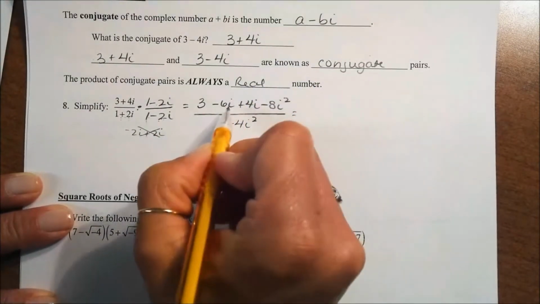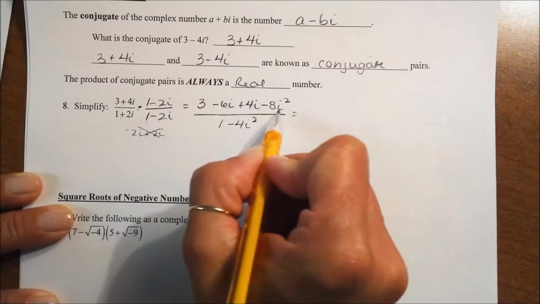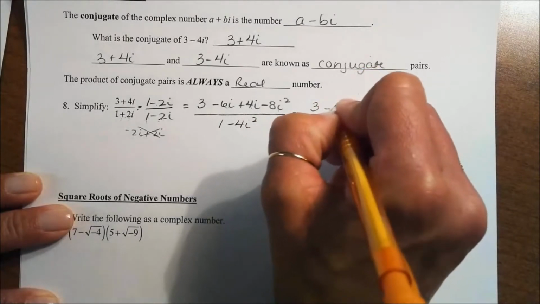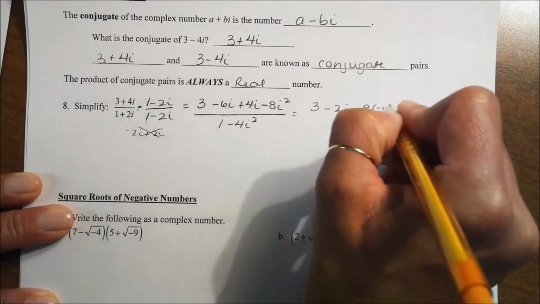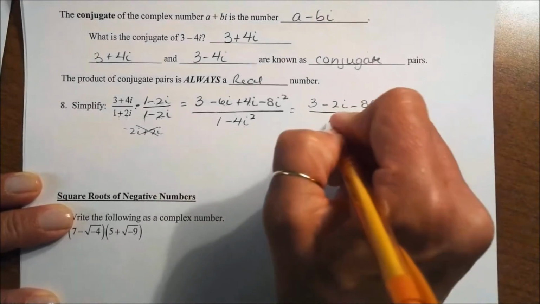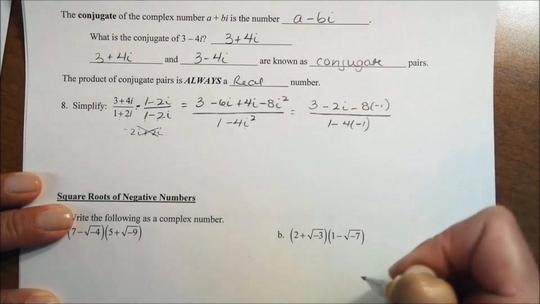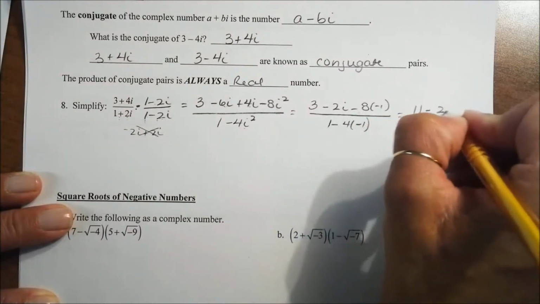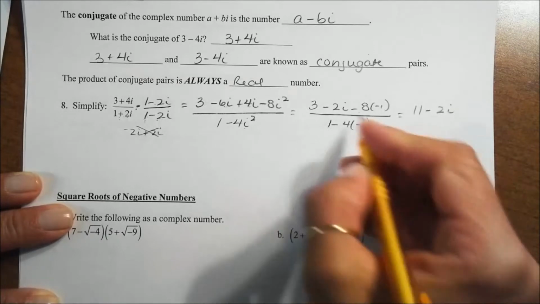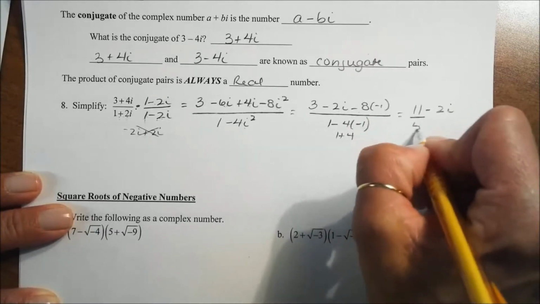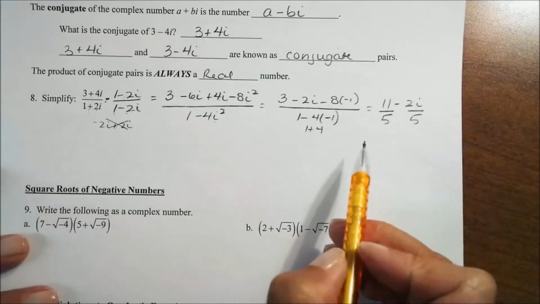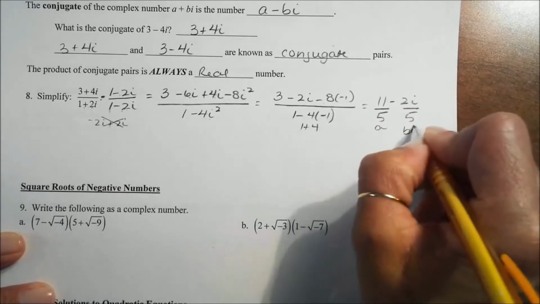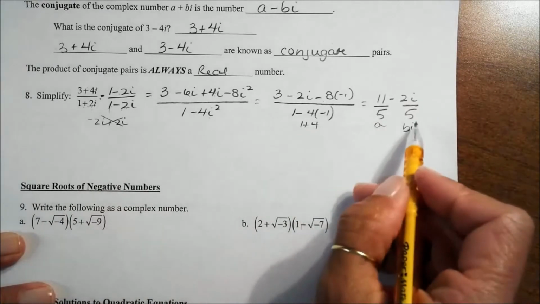In the numerator, we need to simplify by combining like terms and replacing i squared with -1. So we end up with 3 minus 2i minus 8 times -1. And then in the denominator, this would be 1 minus 4 times -1. This becomes plus 8, so we end up with 11 minus 2i. And in the denominator, this becomes 1 plus 4, so now our denominator is 5. Your answer must be written separate because remember, a represents your real number and bi represents the imaginary unit, therefore they are separated.